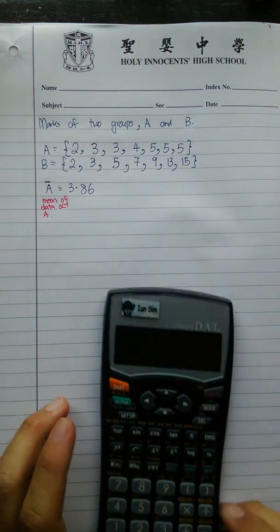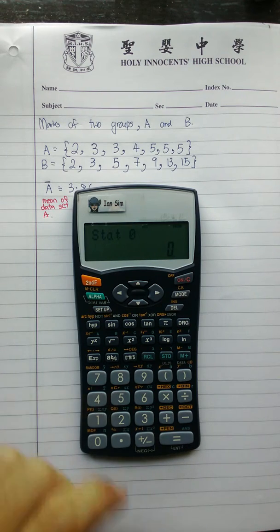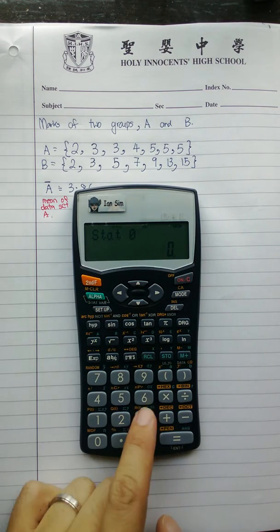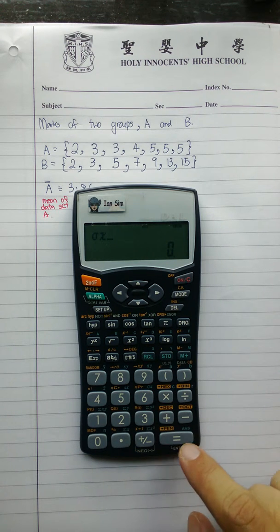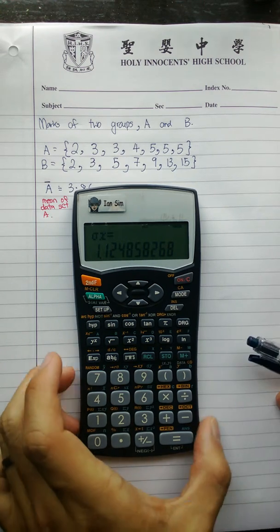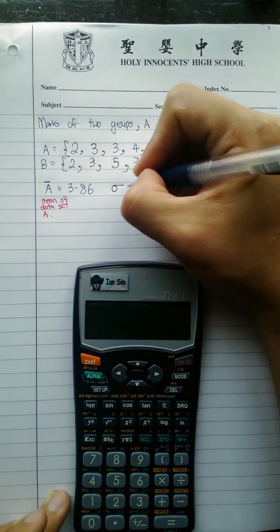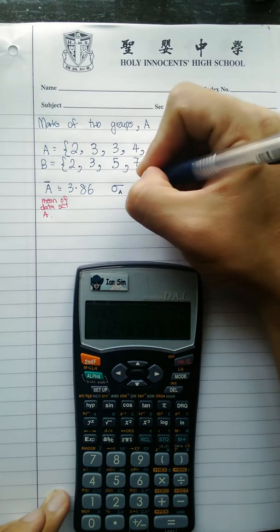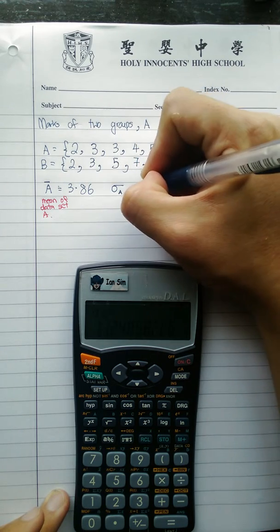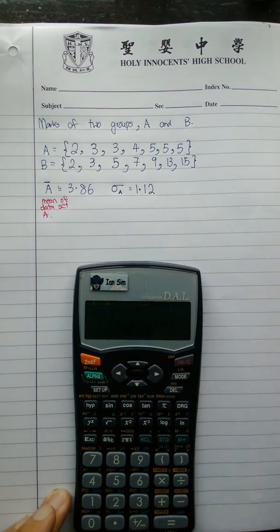Now again we need to use the calculator. We want to get the standard deviation of data set A. So what I do is I press alpha and this, and I get 1.12, correct to 3 significant figures. Notice the notation here. I write sigma A is equal to 1.12. That is the standard deviation for data set A.